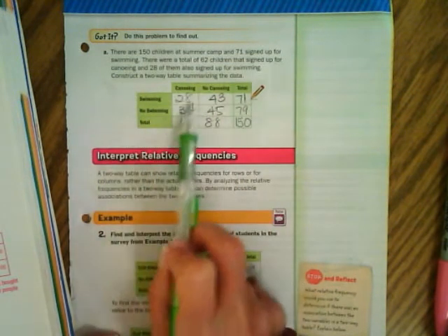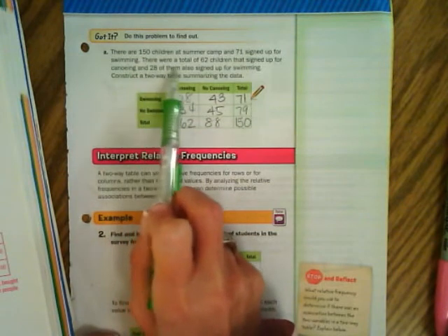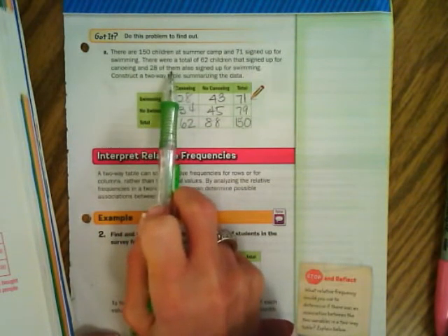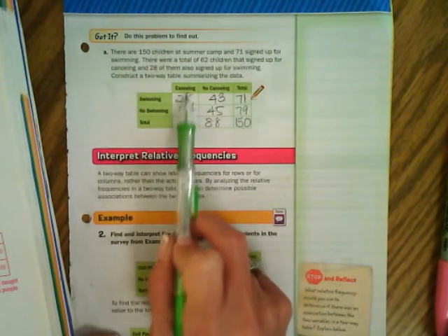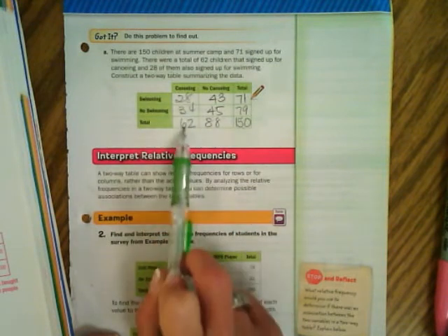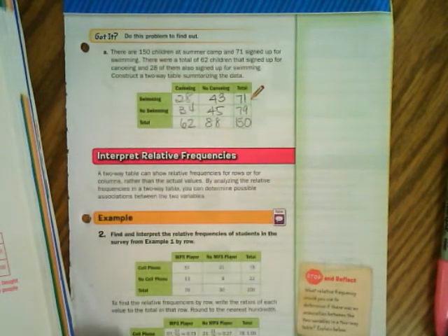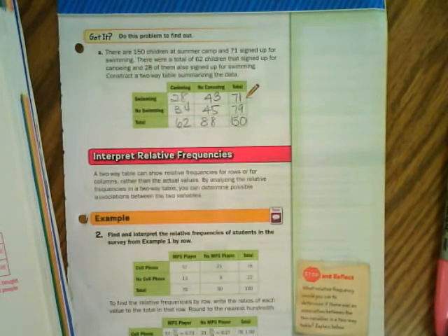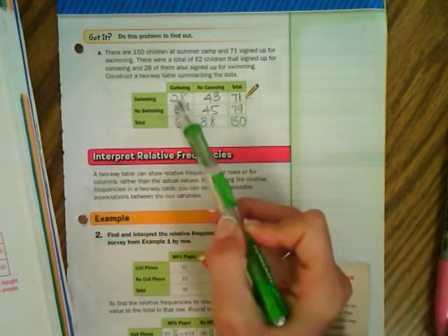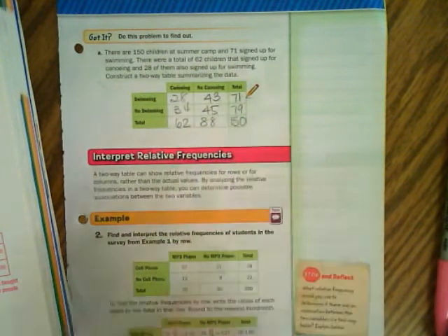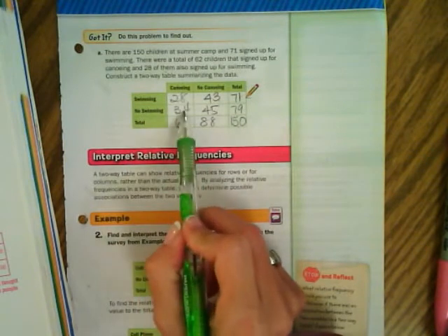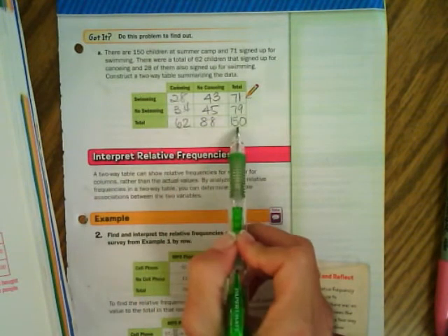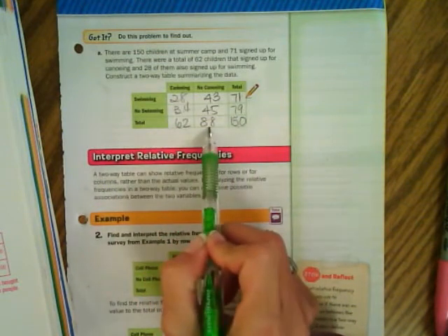The 28, it says, and 28 of them, so of them is talking about the people who signed up for canoeing, also signed up for swimming. So 28 of the 62 signed up for canoeing and swimming. So now, using subtraction and addition, you can figure out the rest. You had the 71 and you had the 28. You can subtract to get the 43. You had the 28, the 62, you can come up with a 34. You know 150, subtract 62 from 150, that gives you your 88.